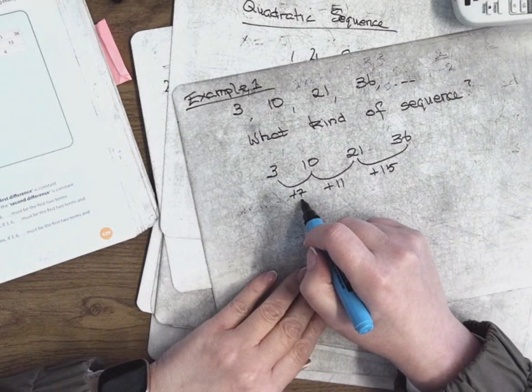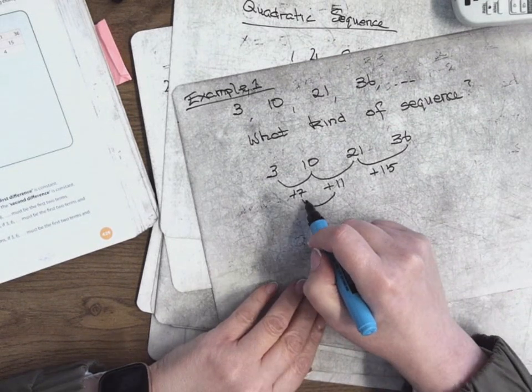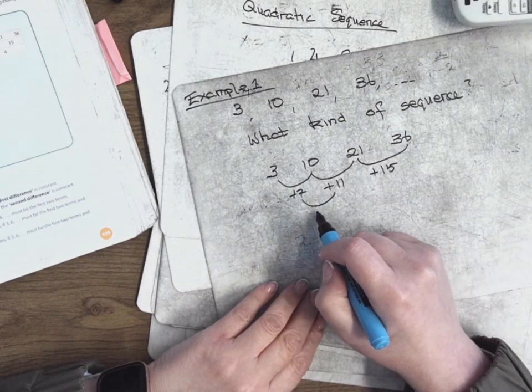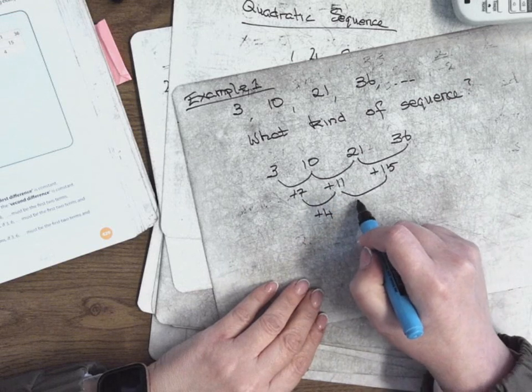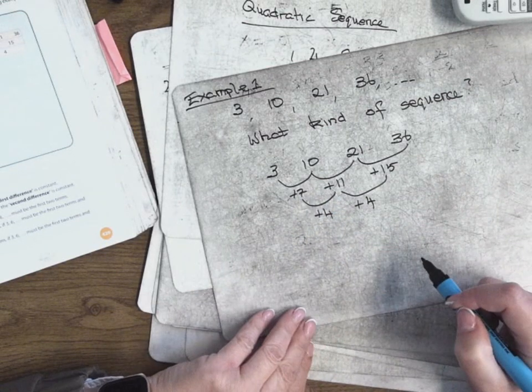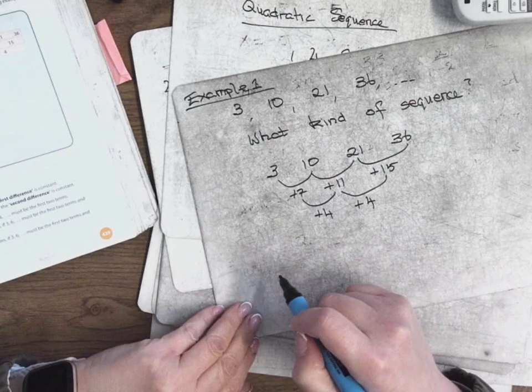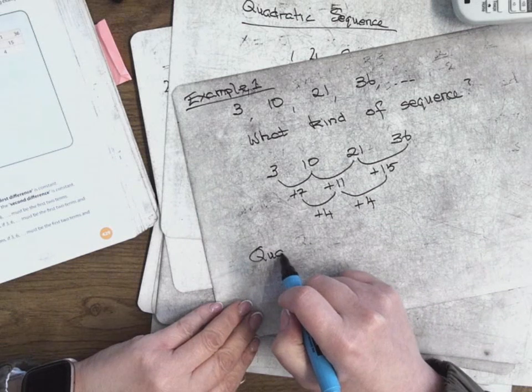Okay, so then you check the differences between the differences, if you know what I mean. Right, so to go from 7 to 11, what do I do? Add 4. To go from 11 to 15, what did I do? Added 4. So the second difference is a constant. So what does that mean? It's a quadratic sequence. So this is a quadratic sequence.